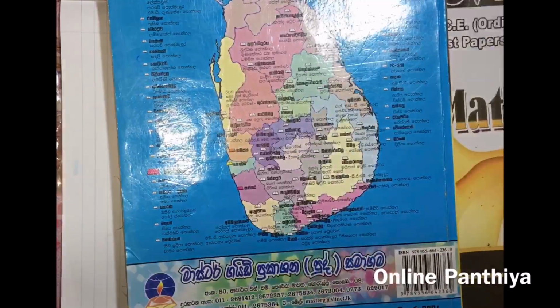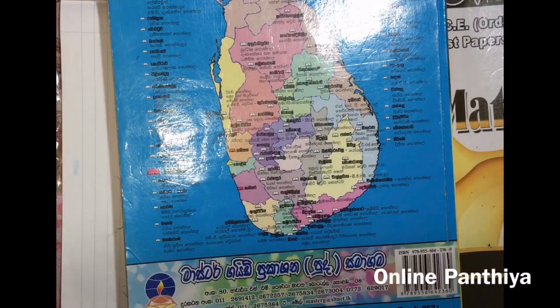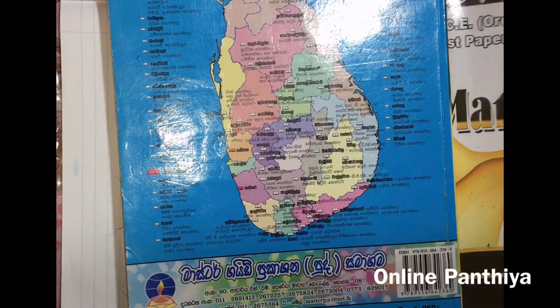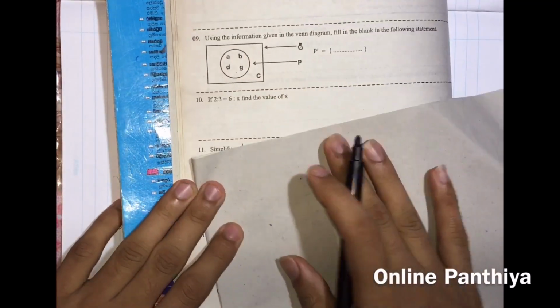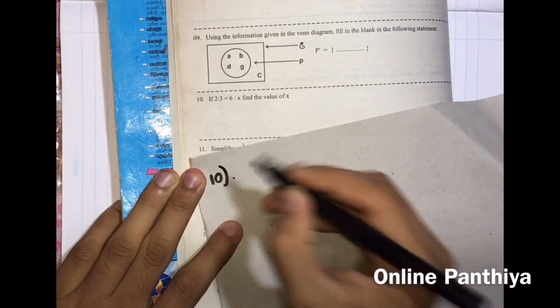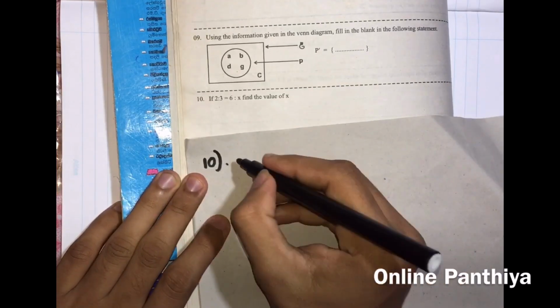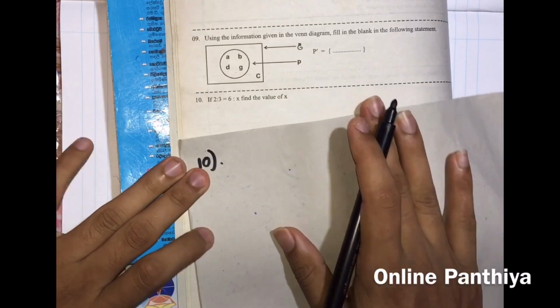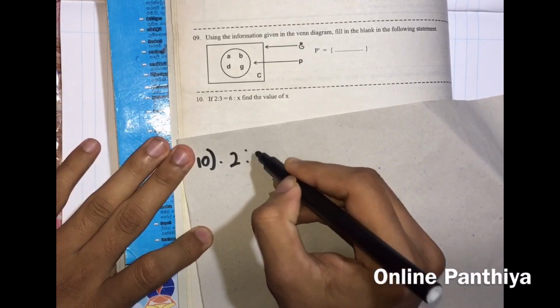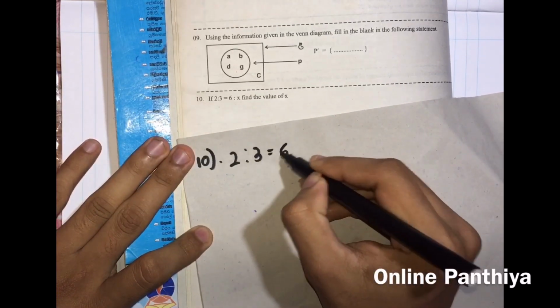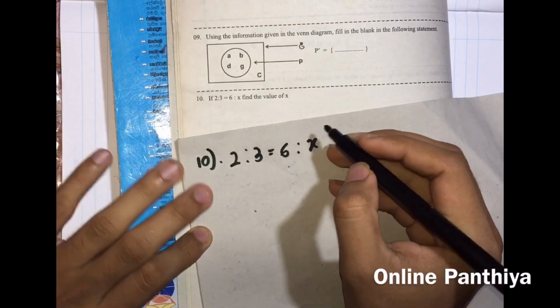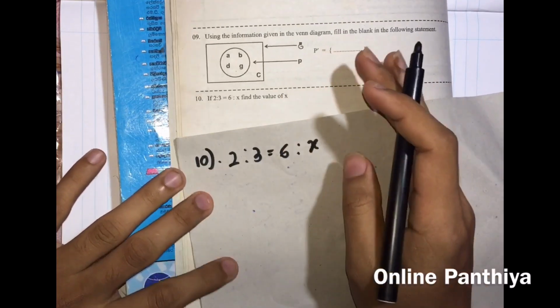Okay. Give me 1 minute. Okay, so 10th, it says there is a ratio given: 2:3 is equal to 6:x. You have to find the value of x.